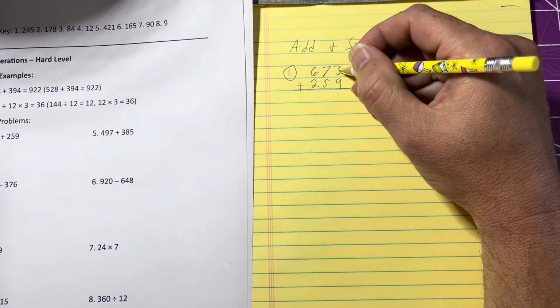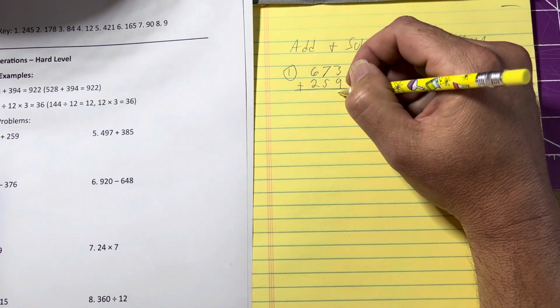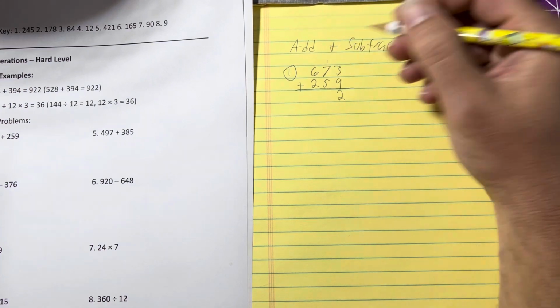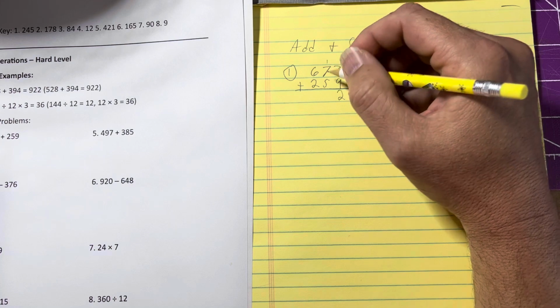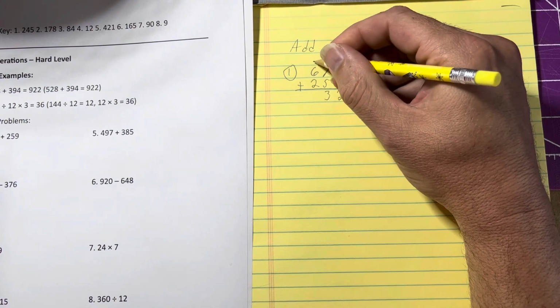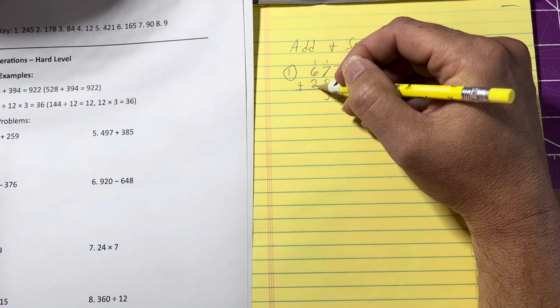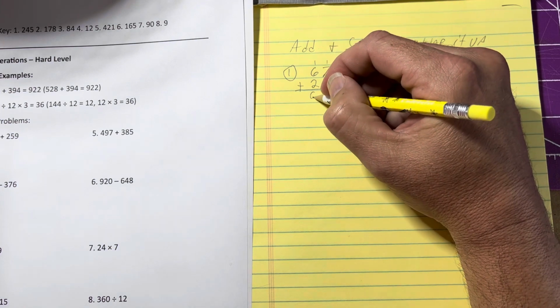9 plus 3, 9, 10, 11, 12. I put my 2 here, I carry my 1. 7 plus 5, well, that's 12, plus my 1 gives me 13. Carry my 1. 6 plus 2 is 8, plus 1 is 9.